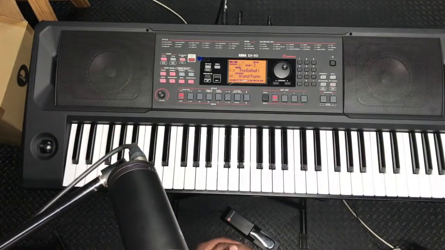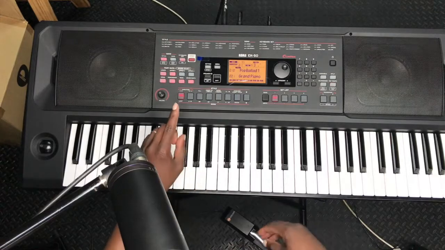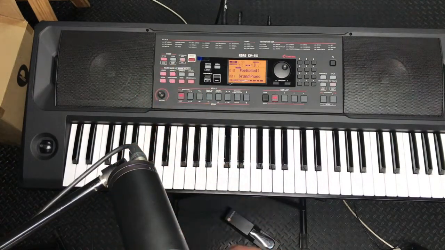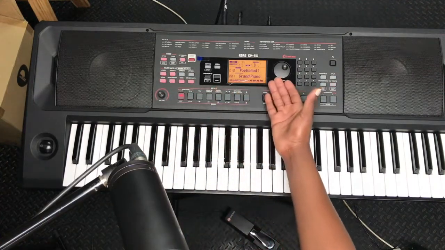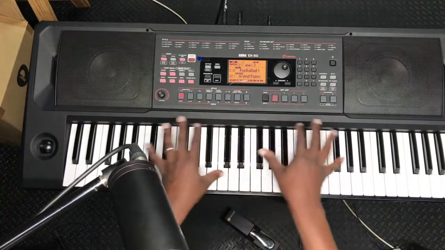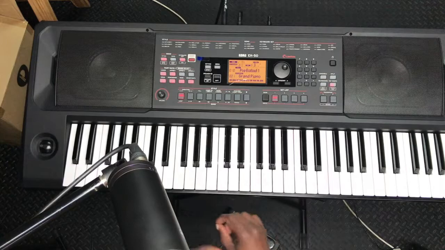So here we have the layout. I'm just going to take you guys through it very quickly. Right now, I've selected keyboard set. When you press this button, this allows you to choose or go through the piano sounds or the different sounds that come on the EK50. So right now, I've got grand piano selected.